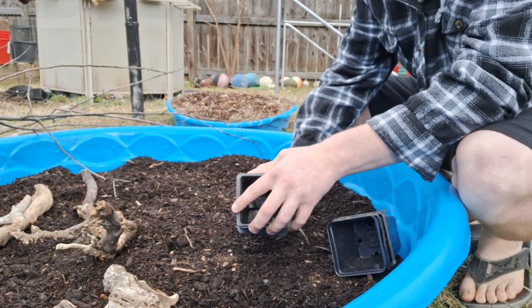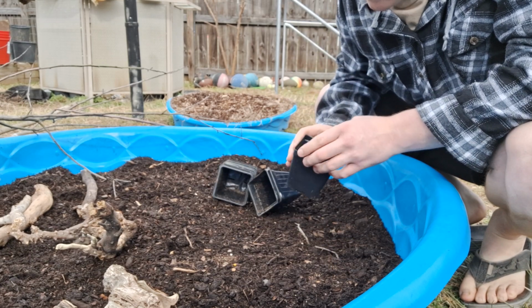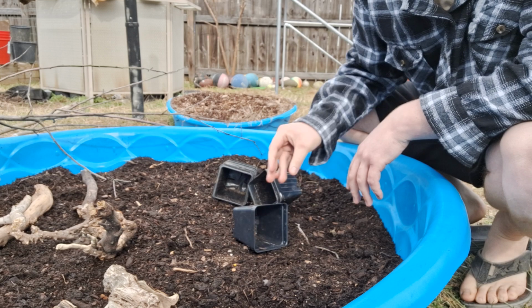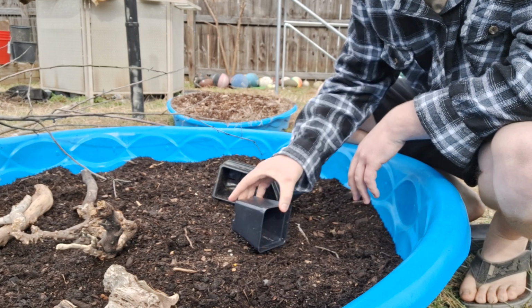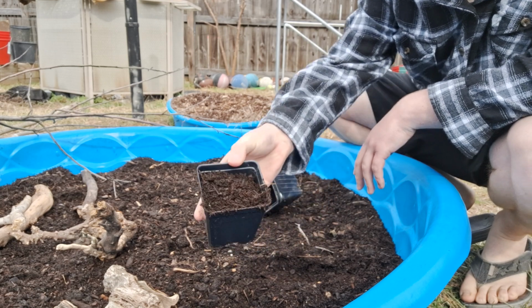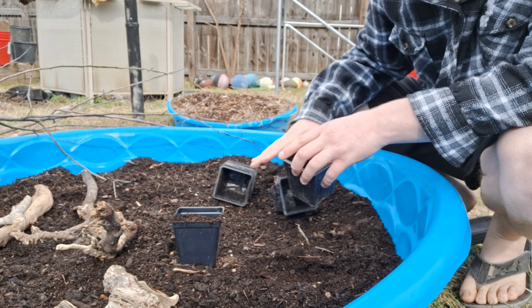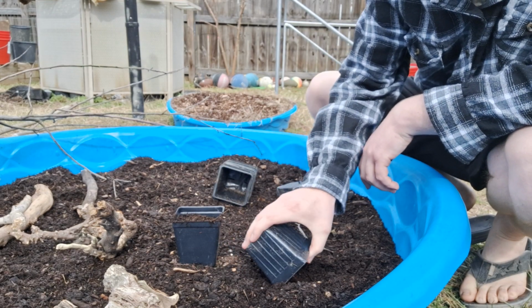And then I will fill them up with soil. I realized this with my cabbage. They were not filled up enough. So I will get a good amount of soil, probably almost up to the very top like this, and just repeat with every cup.